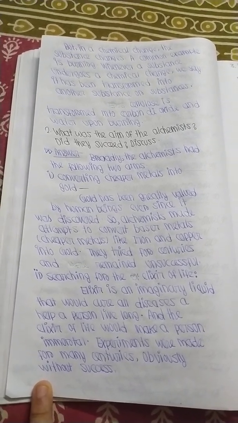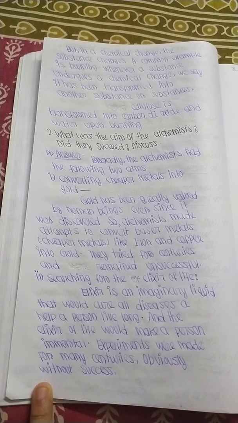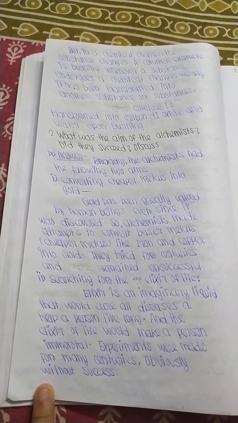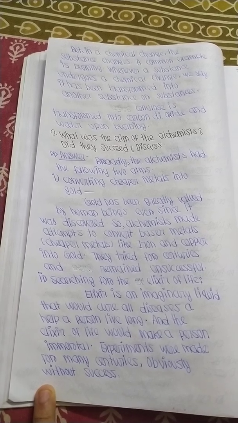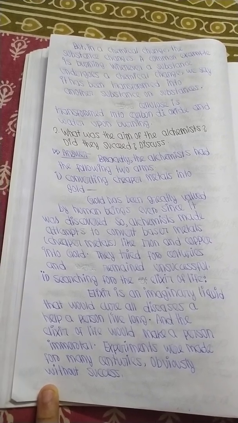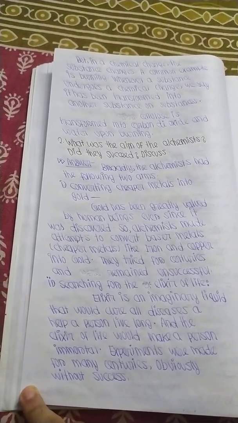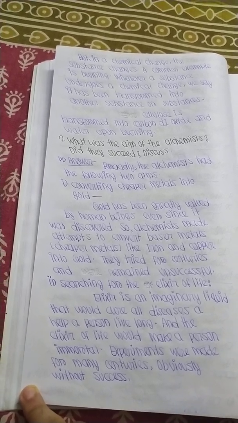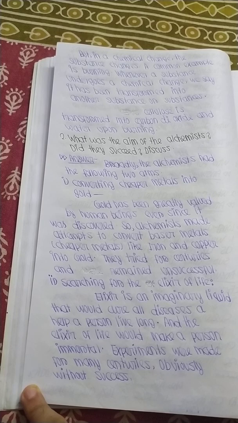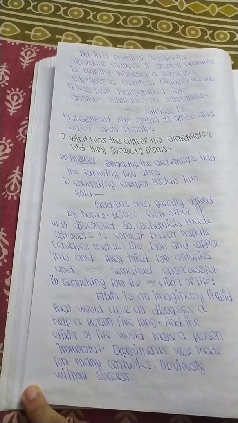Second question. What was the aim of the alchemists? Did they succeed? Discuss. Answer: broadly, the alchemists had the following two aims.